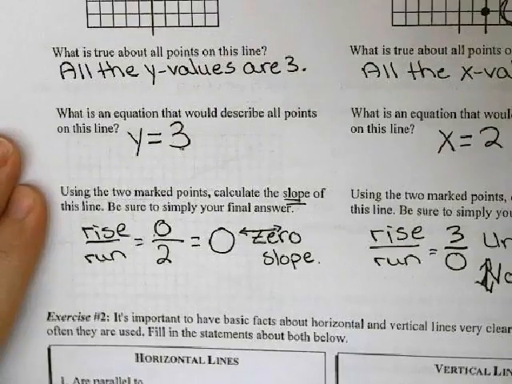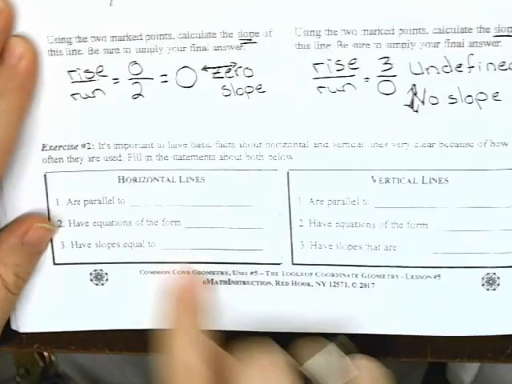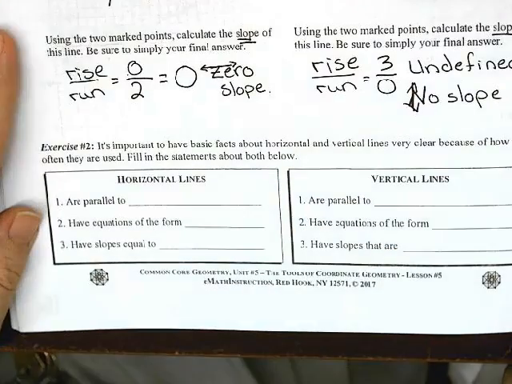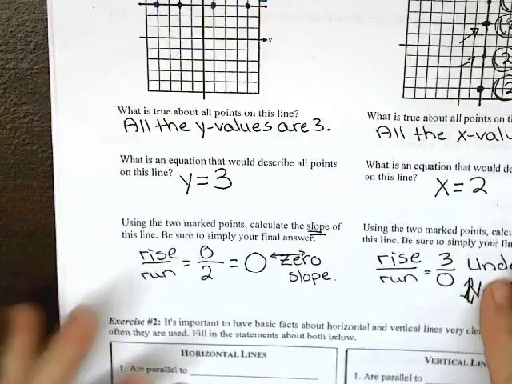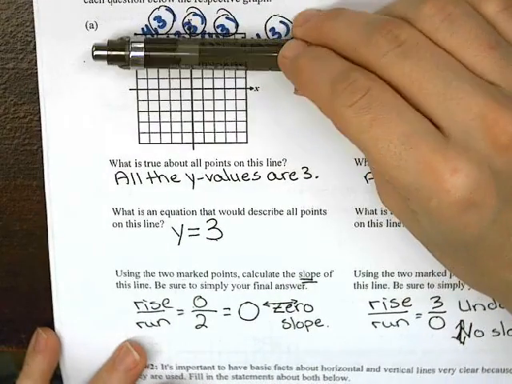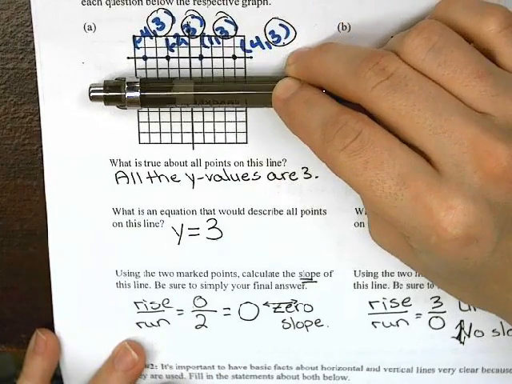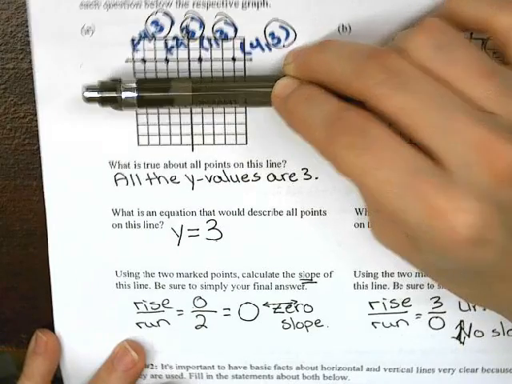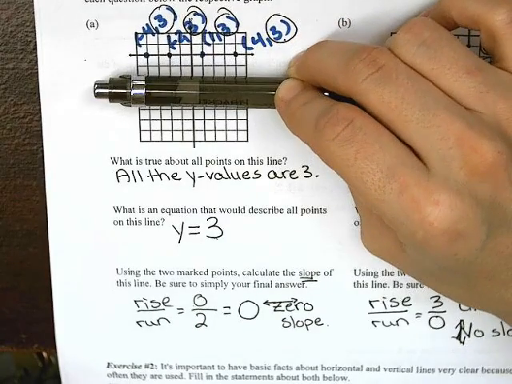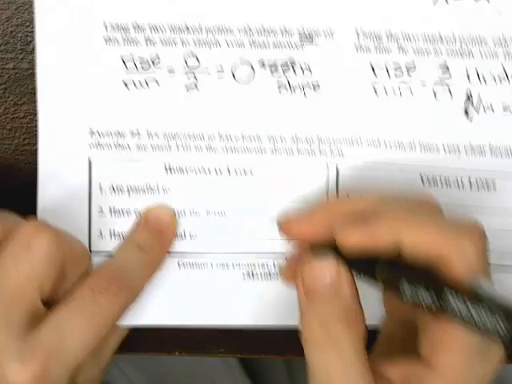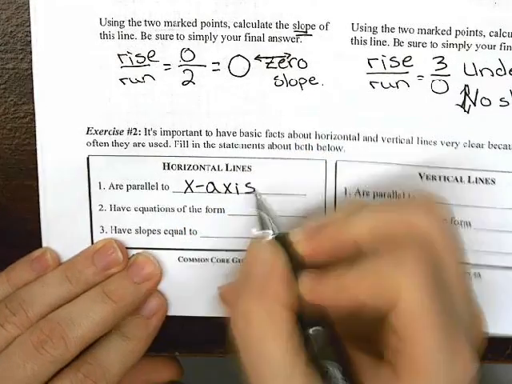Looking at exercise 2, they ask us more specifically about the idea of both the horizontal and the vertical line. If we look at horizontal lines, they're always going to be parallel. Here's that line, a horizontal line, and notice that the x-axis is also a horizontal line. So an equation that's horizontal is always going to be parallel to the x-axis. So the answer to this one is that it's going to be parallel with the x-axis.